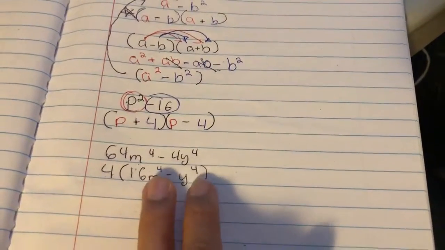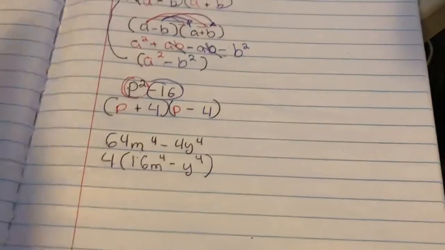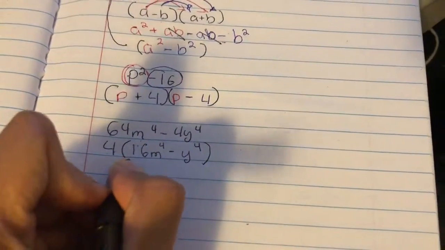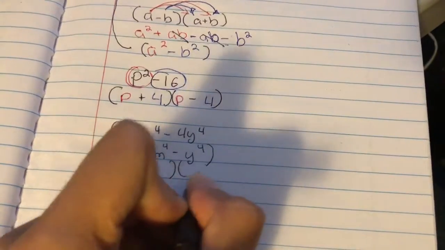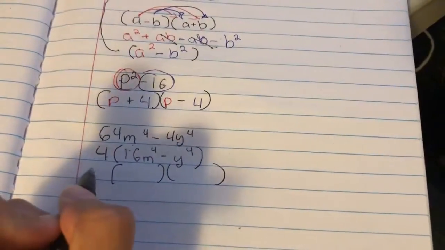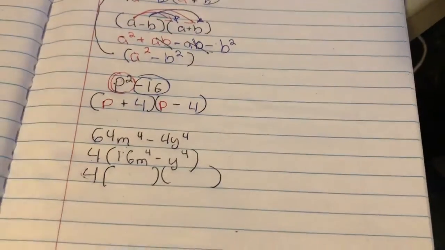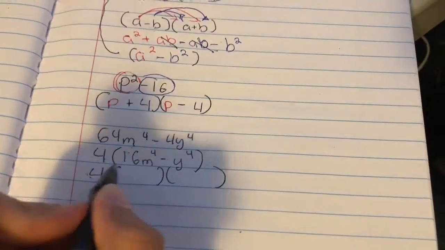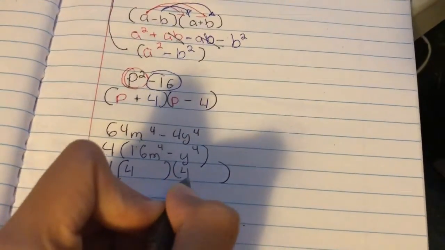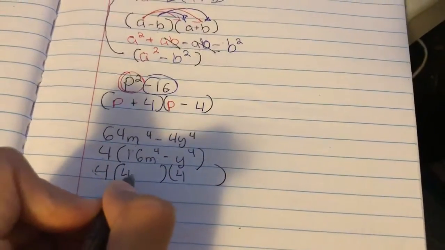But those m's to the 4, they're tricky. We can just break it down off the bat. Let's see what happens if we break it down. We're going to bring down that 4, because we didn't do anything to it. So that's 16m.